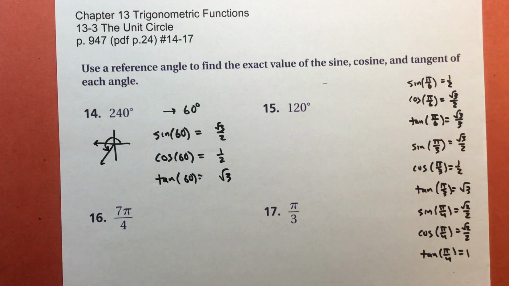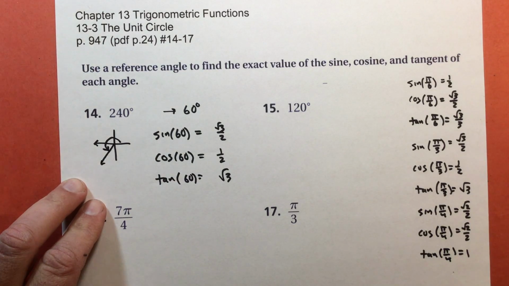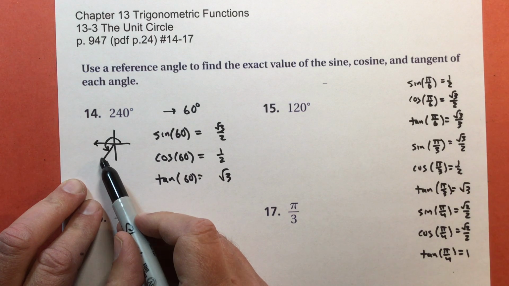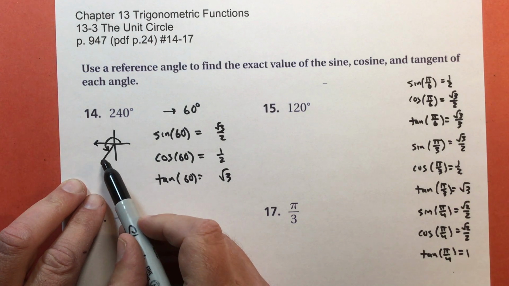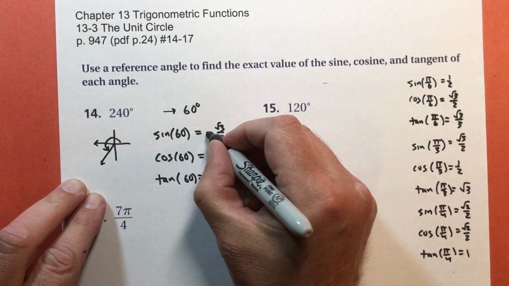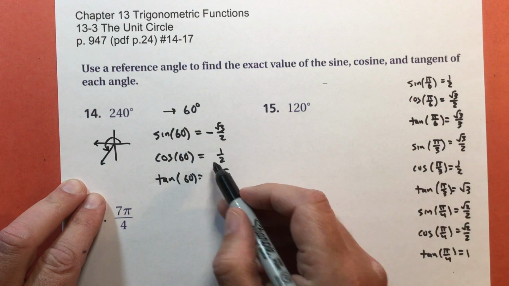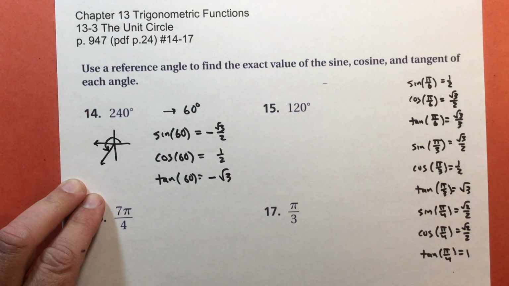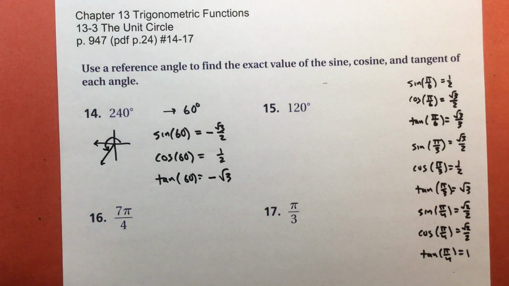All I have to do now is figure out which ones are positive and which ones are negative. In quadrant 3, sine is negative, cosine is negative, and tangent is positive. So the process is find the sine, cosine, tangent of the reference angle, and then adjust it with a negative or positive depending on which quadrant you're in.